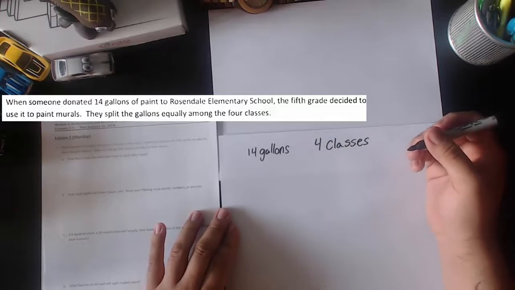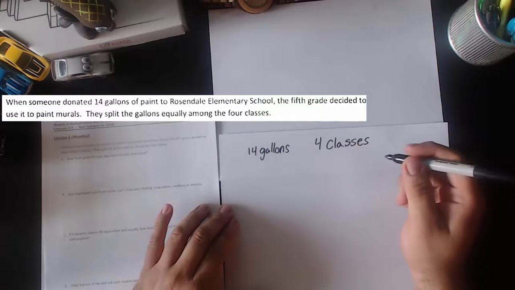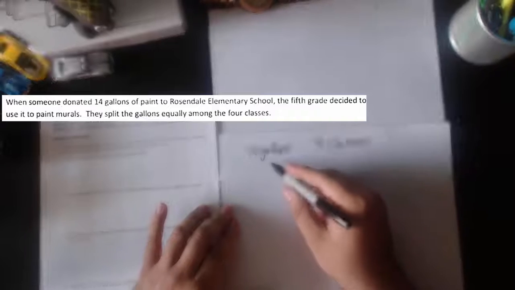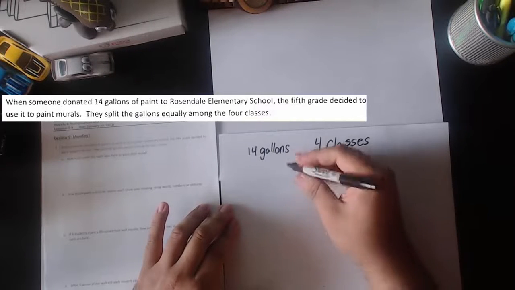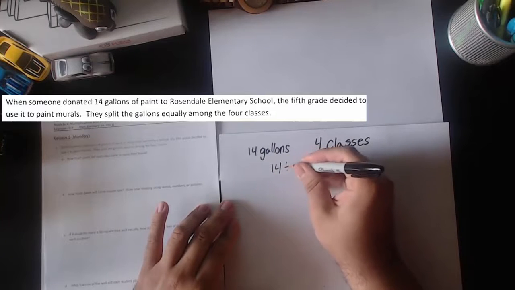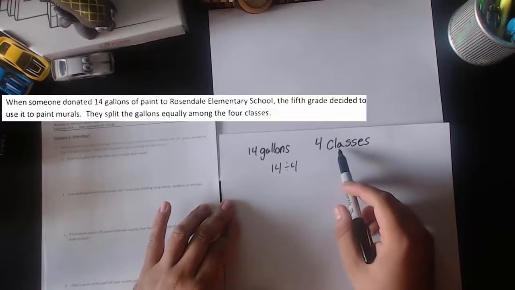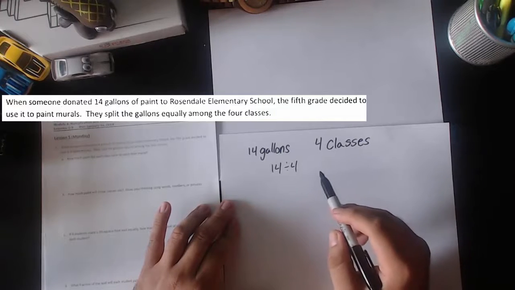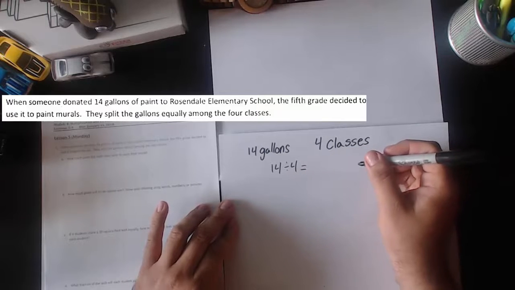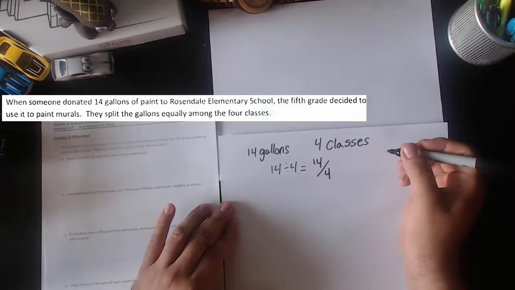How would we write this problem in a division sentence? Well, I know that I'm working with 14 gallons and 4 classes. We can split gallons into classes, so I would say that this problem goes 14 divided by 4, because we can split gallons, we can't split those classes for the gallons. Now, we also know that this can also be written as 14 over 4.